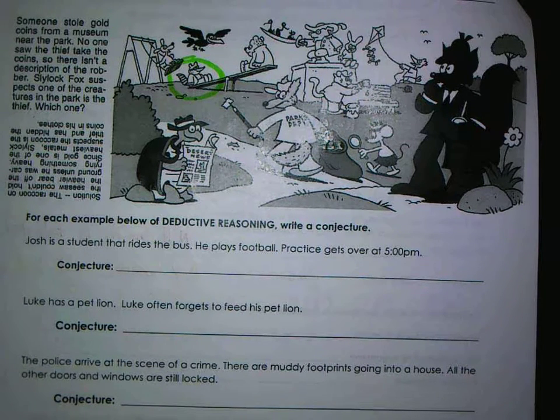So Josh is a student, rides the bus. He plays football. Practice gets over at 5. What do you think Josh is going to do? Go what? Can you say that louder? He goes home? Okay. Yeah, that could work.